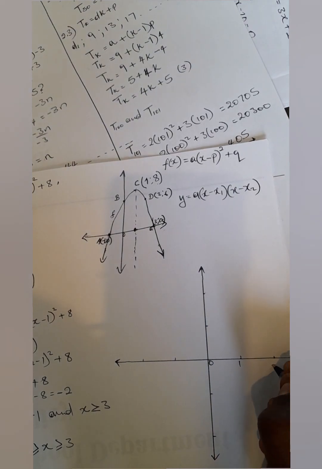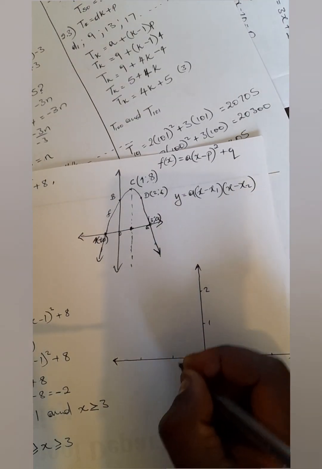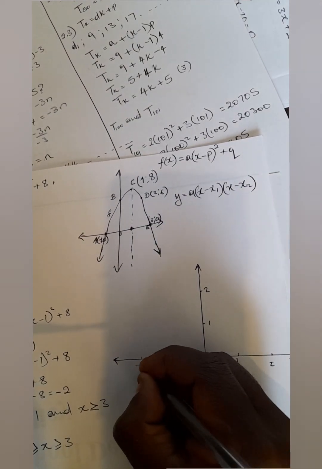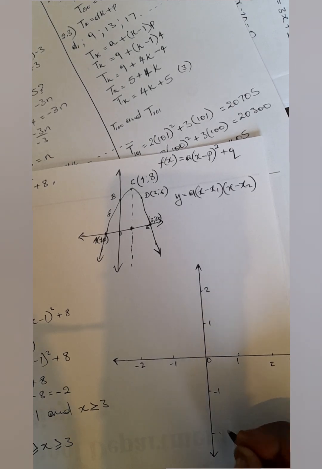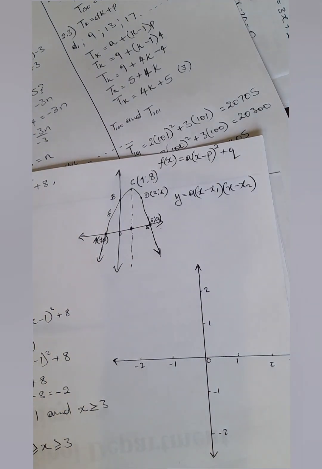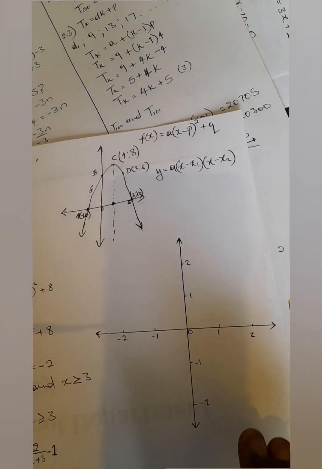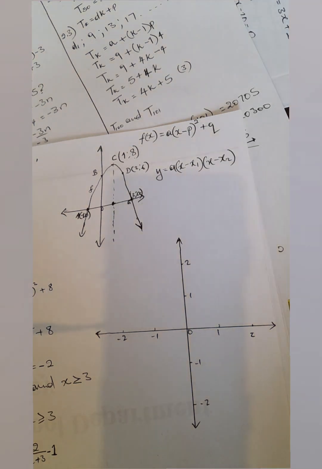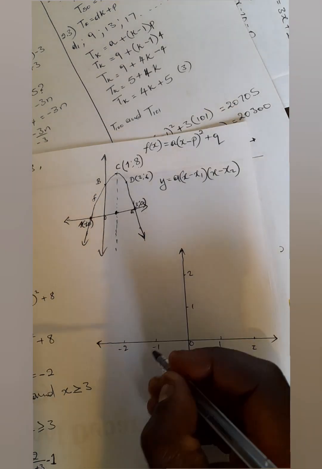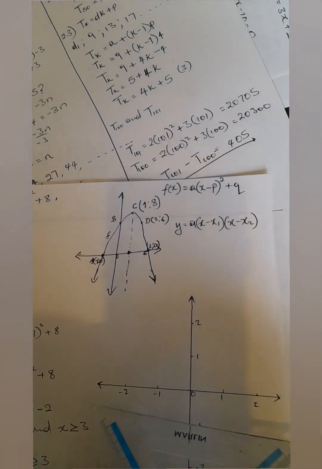Okay, that's 1, 2, 1, 2, minus 1, minus 2, minus 1, minus 2. Okay. My asymptotes, x is minus 3. Oh my goodness. Okay.